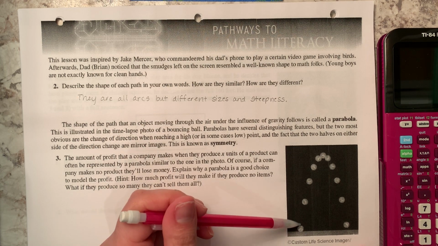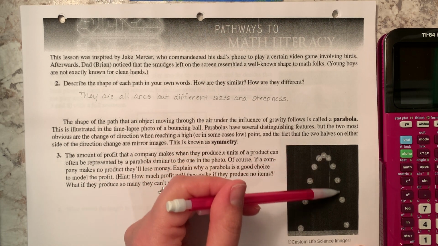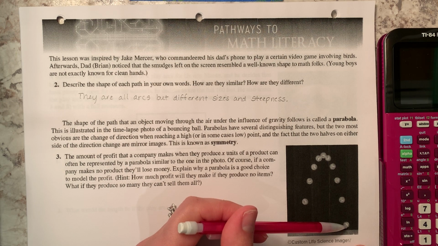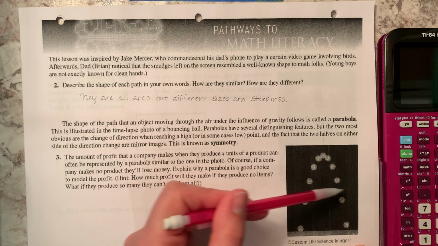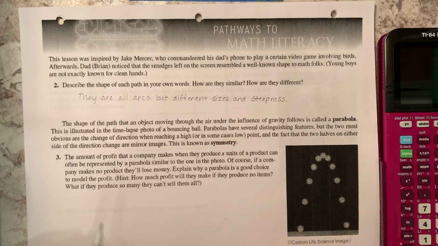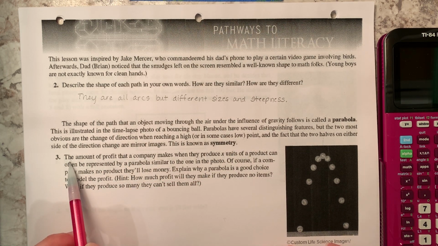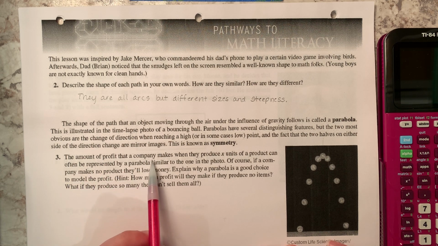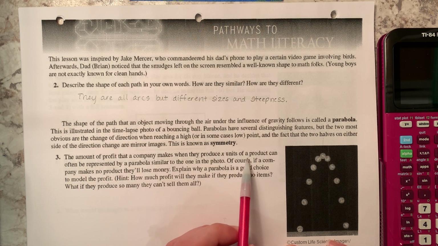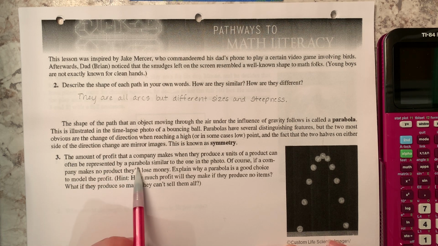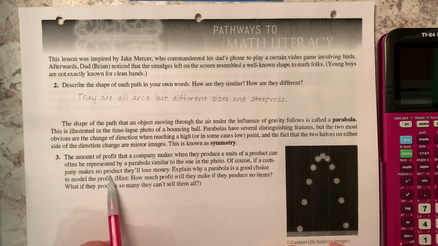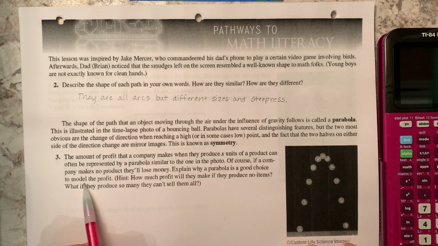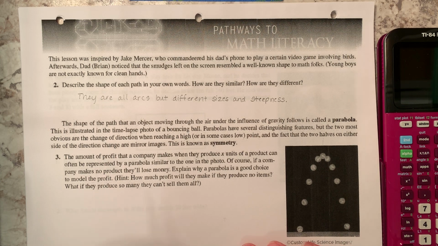So what he's talking about is here it's going up and here it's going down. That's one of the distinguishing features. And then I can also draw a line through the center showing the symmetrical image on the left and the right side. So then it says for number 3, the amount of profit that a company makes when they produce X units of a product can often be represented by a parabola similar to the one in the photo. Of course, if a company makes no product, they'll lose money. Explain why a parabola is a good choice to model the profit, okay?